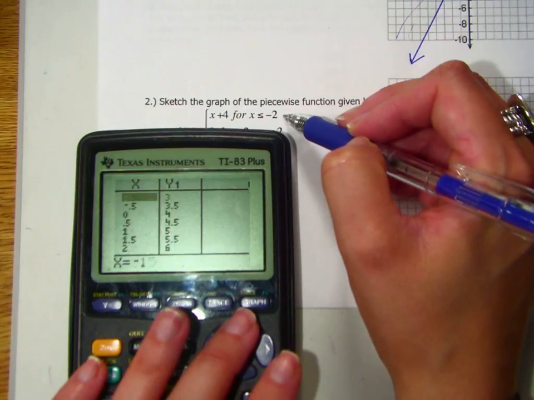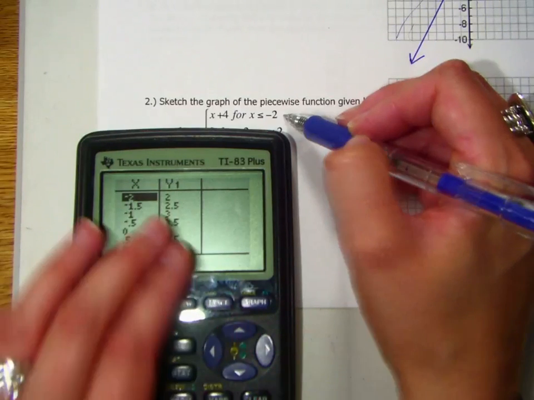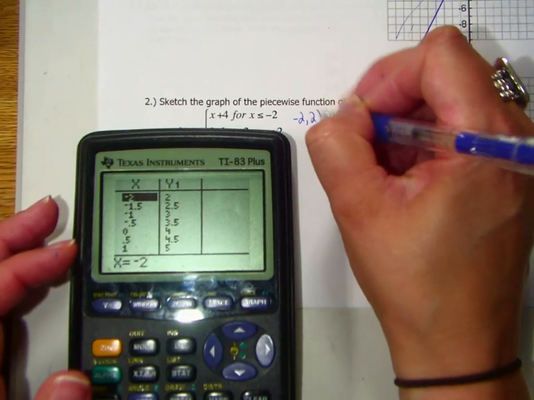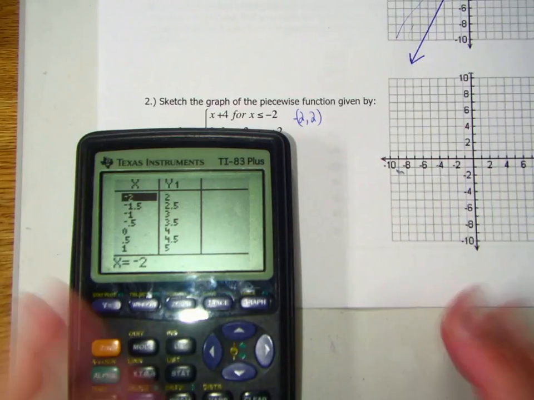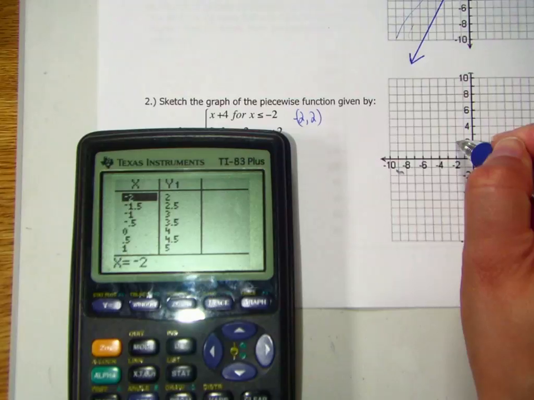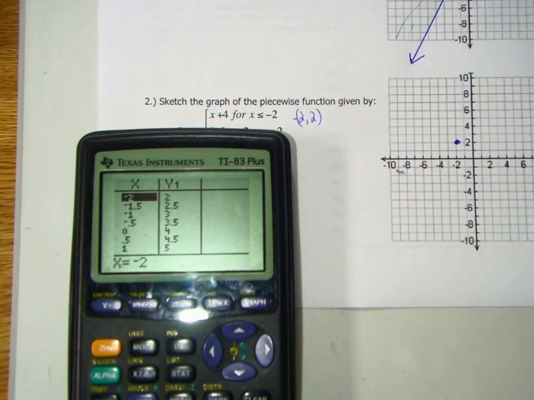So I'm going to scroll up a little bit. When x is -2, my y value is 2. So at (-2, 2), I'll start my initial point with a closed-in dot because it is 'or equal to' -2.